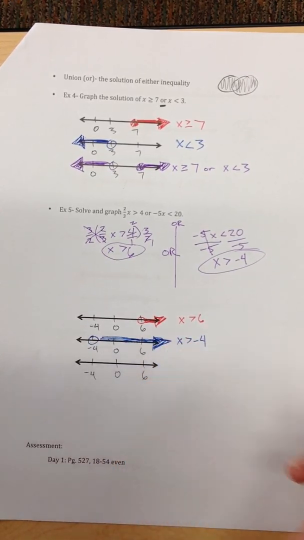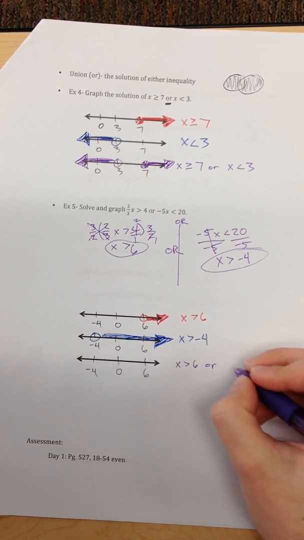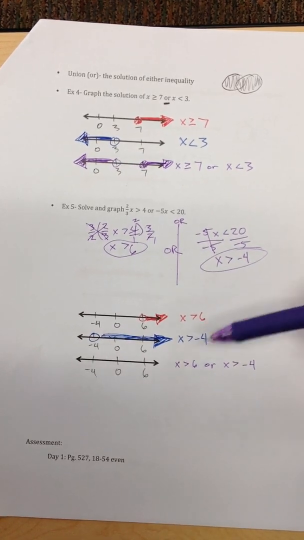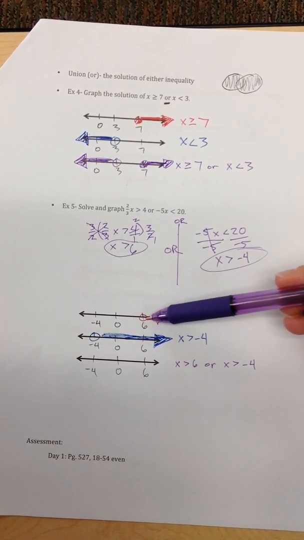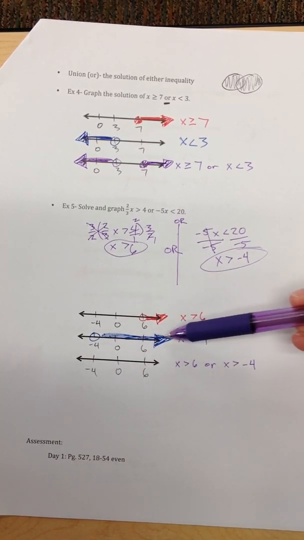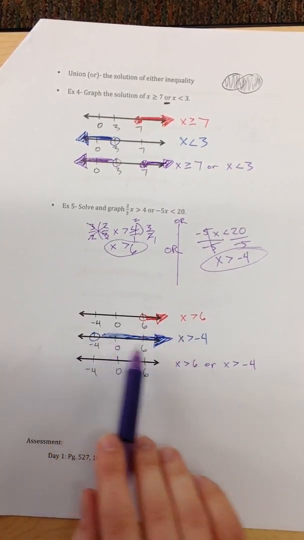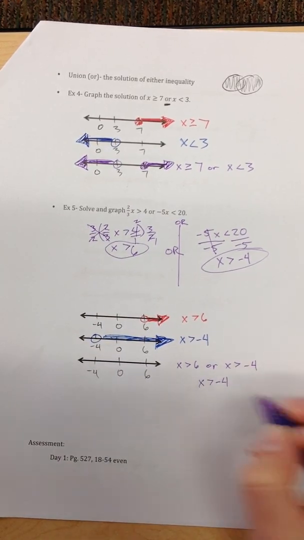Okay, so now for this one, what they want is it can either be in this group or it can be in this group. So x is greater than 6 or x is greater than -4. Well, if you think about it, isn't every number that's greater than 6 also greater than -4? So every number that would be in this red shaded part here going this way forever would also be in this blue shaded part here going forever. So really, all of the red ones are actually going to fit in the blue. So really, this is the same as the graph of x is greater than -4.